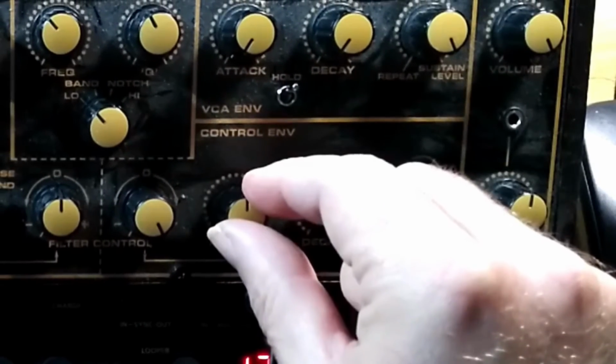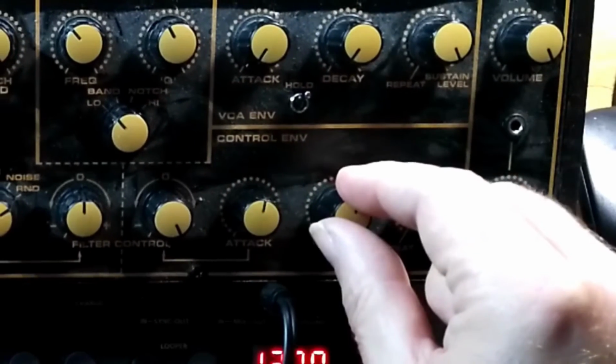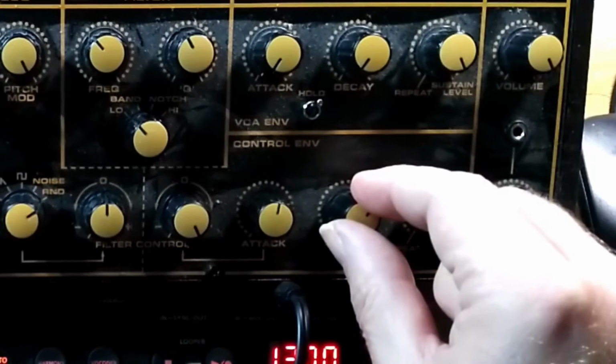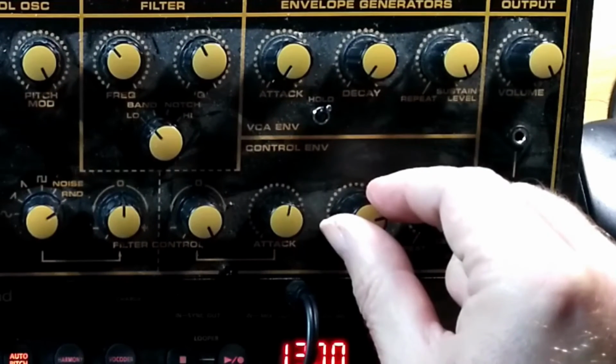Of course, you can use the same trick with the VCA so that you can change the amplitude and snip off individual notes.